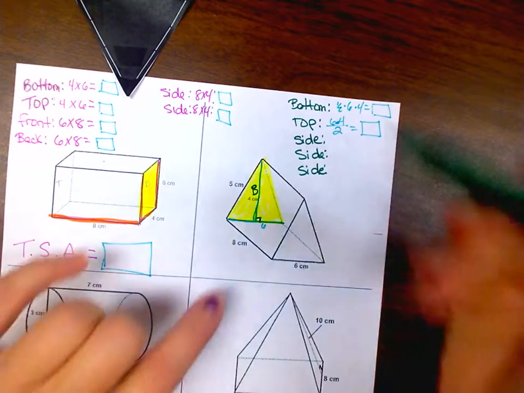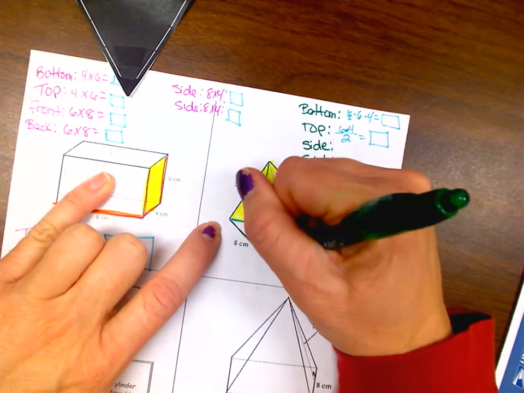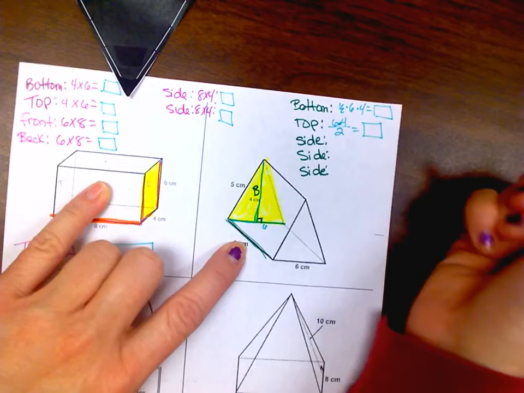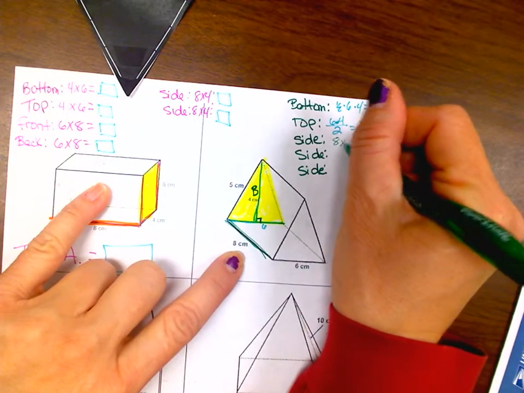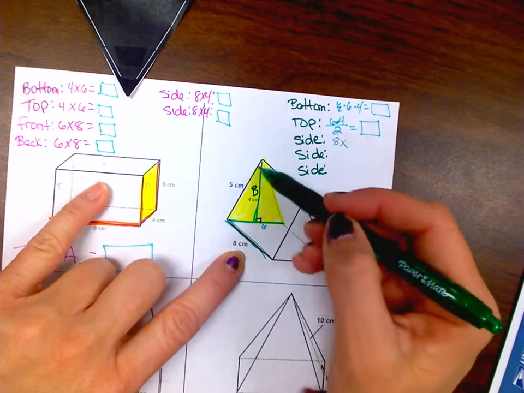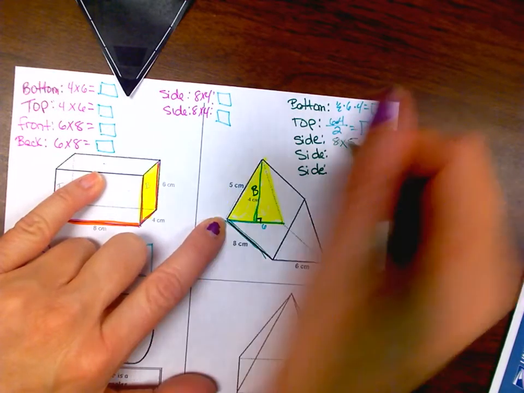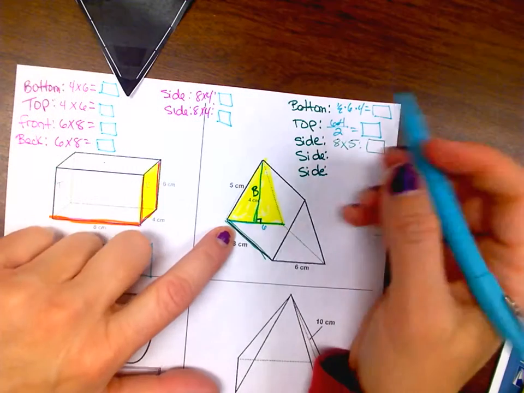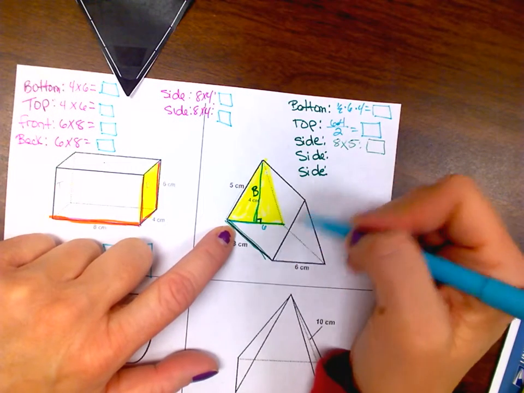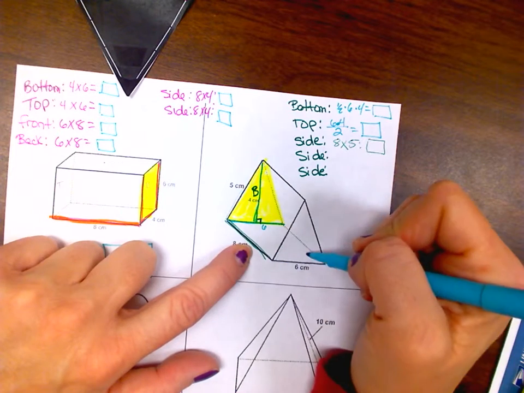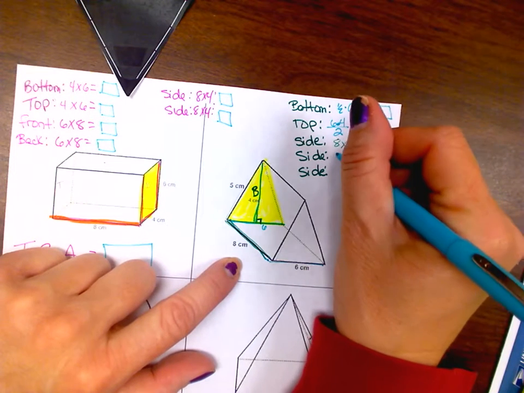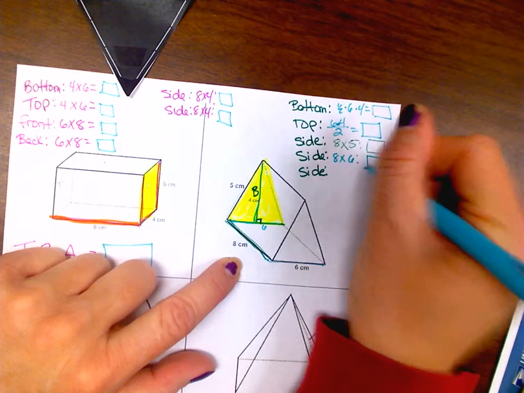I'm going to have this side is an 8, and it's a rectangle, so we can do length times width. So 8 times, in this side, which is 5. Okay, so 8 times 5, and that gave me the left side. Now I want to do the middle side, and it's going to be an 8 by 6. 8 times 6.